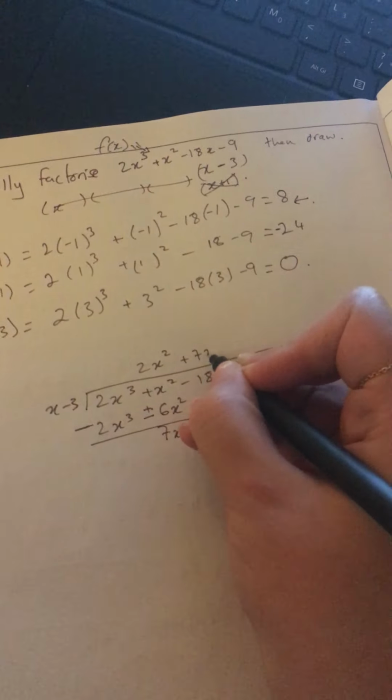I bring everything down. 7x times x, 7x squared. And 7x times negative 3 is negative 21x. I change the signs. This becomes a negative, that becomes a positive. 7x squared take away 7x squared vanishes. Negative 18x plus 21x is 3x. I bring the rest down, so it's minus 9. Lastly, 3x divided by x will give me 3.